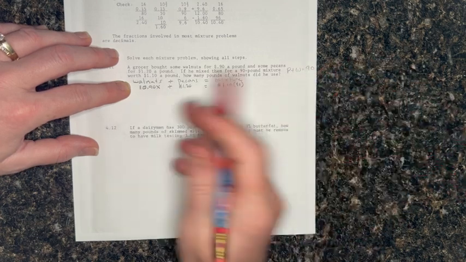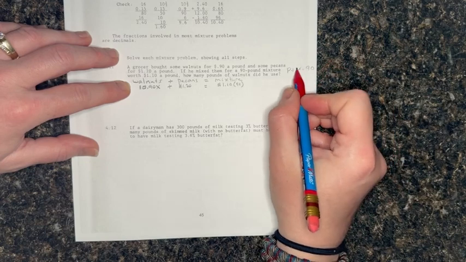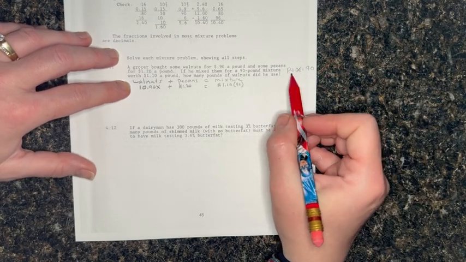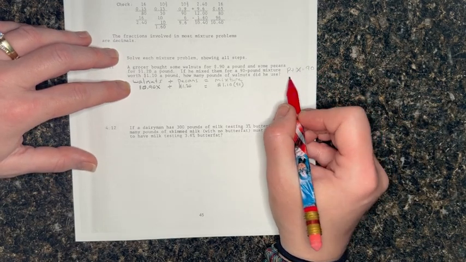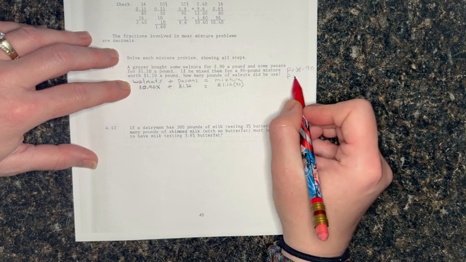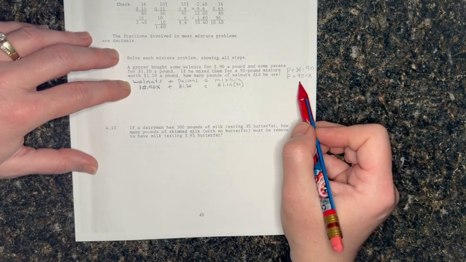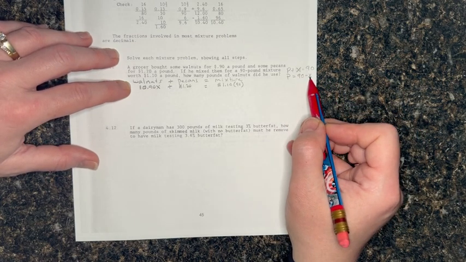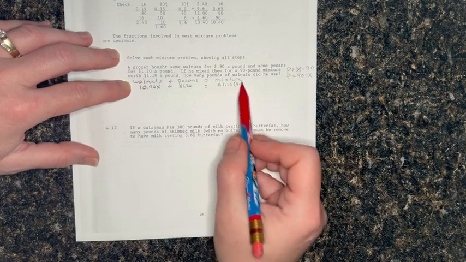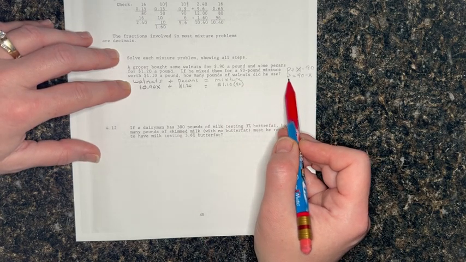And walnuts, we already decided was X. So I'm going to erase my W and put an X. To solve for the number of pecans that we have, we simply solve for P, which means subtracting an X from both sides. So our pecans are equal to 90 minus X, right? The entire mixture, taking away the walnuts, will tell you how many pecans we have.